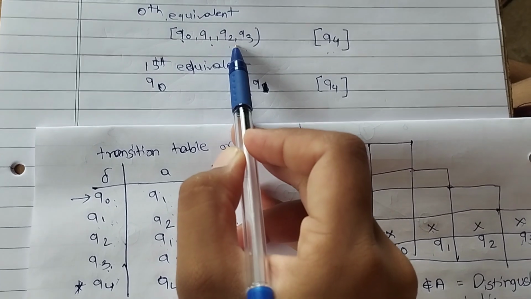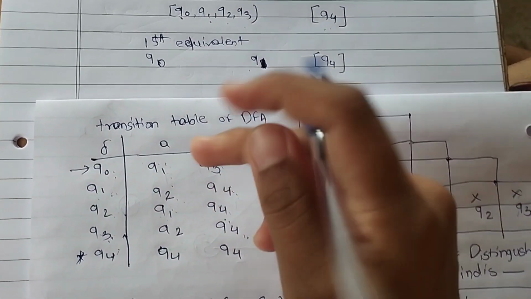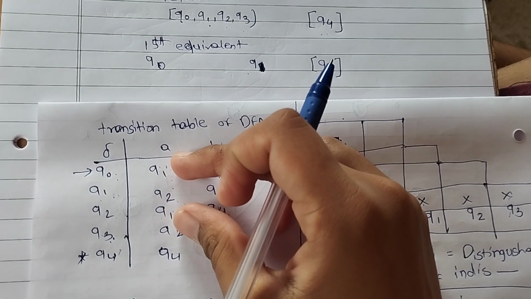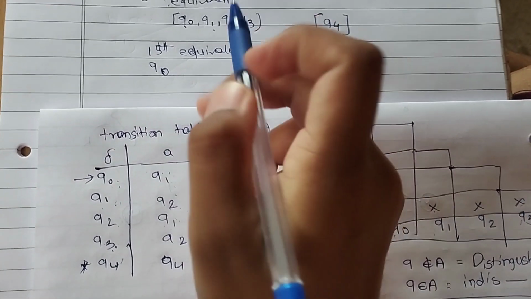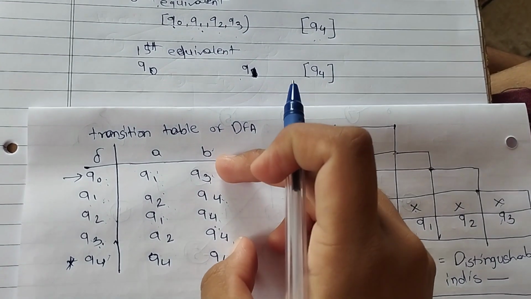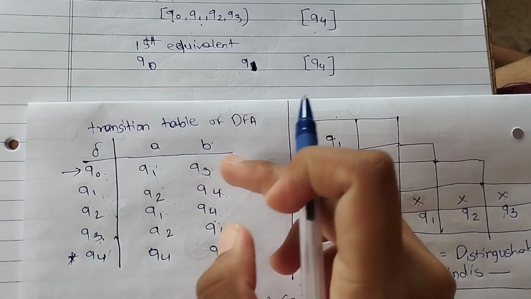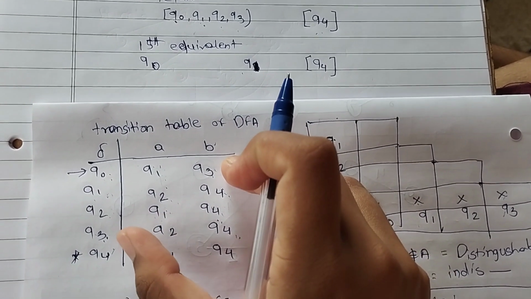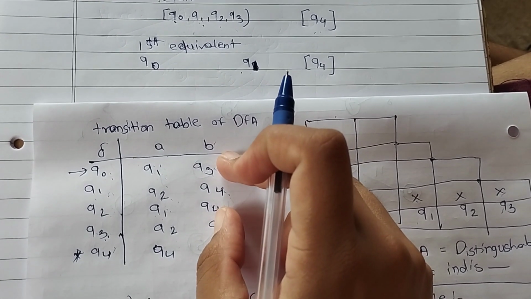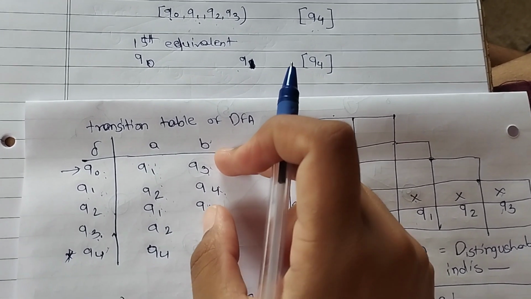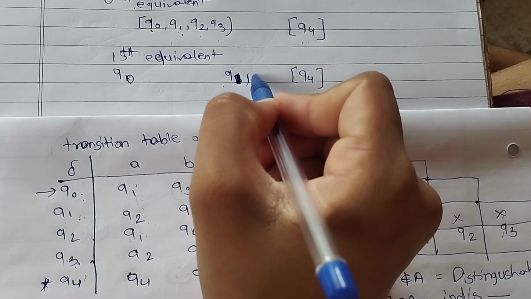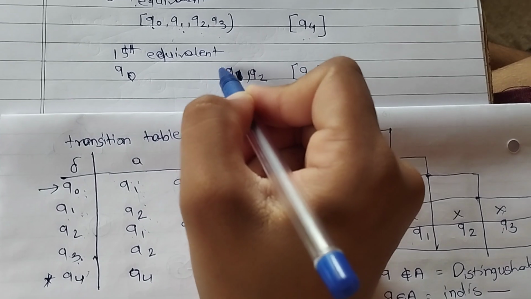Now Q0 and Q2, same procedure. So Q0 reads A in Q1 and Q2 also reads A in Q1. So Q1 is present in the one single group. Now Q3 and Q4. Q0 reads B in Q3 and Q2 reads B in Q4. So Q3 and Q4 are in two separate groups. So this Q2 is also now not in the Q0 group. This is the separate Q2.